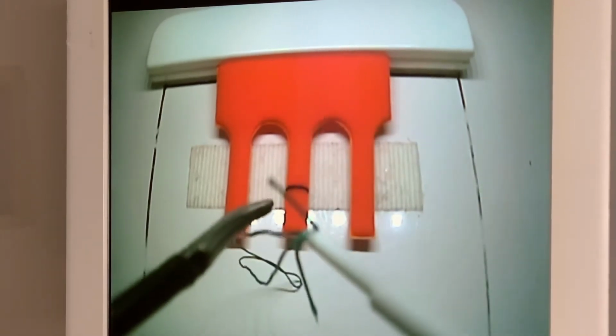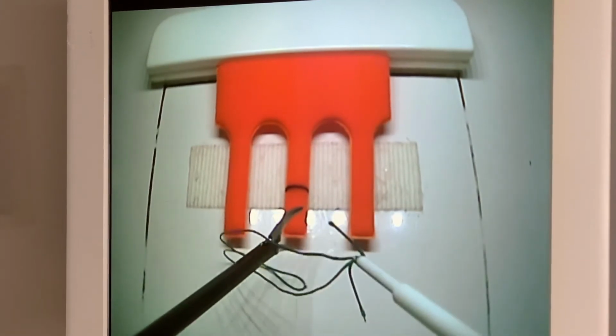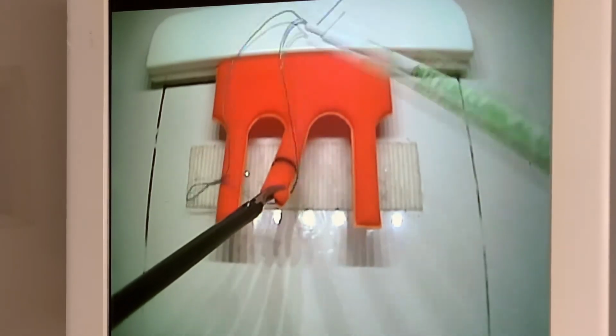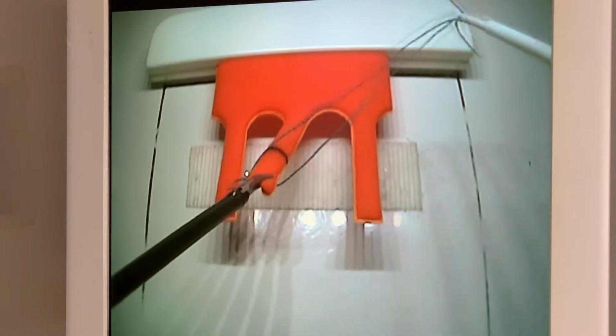Task 3, ligating loop. The goal of this task is to place the ligating loop around the pre-marked structure. You will position the loop around the mark and tighten it down, cutting the end of the loop material off.